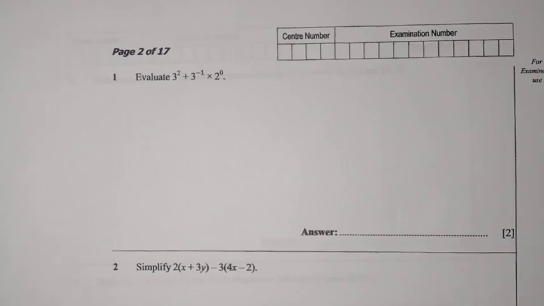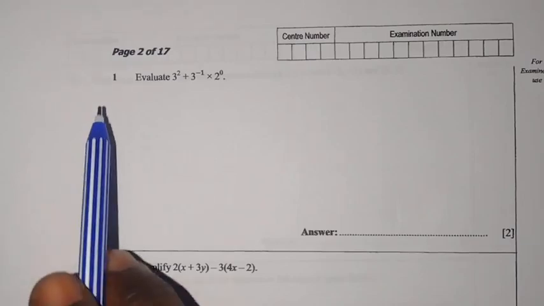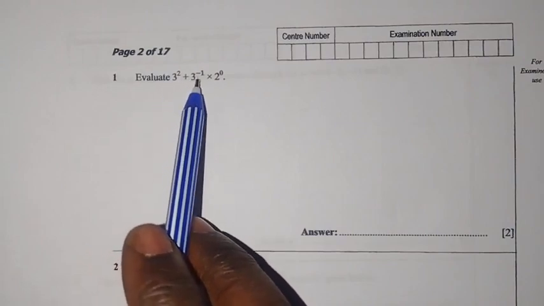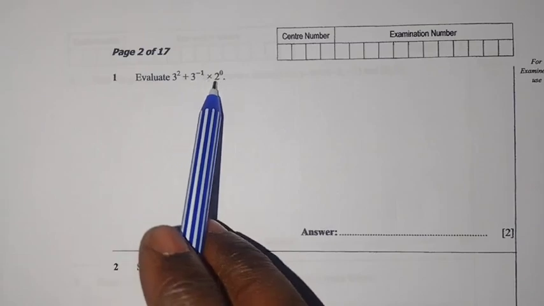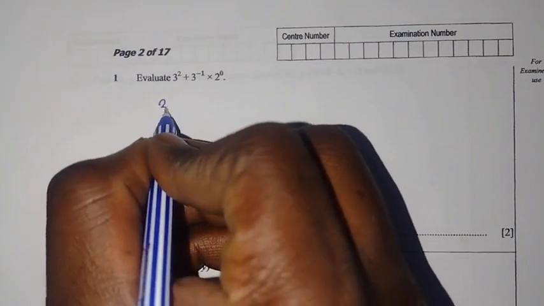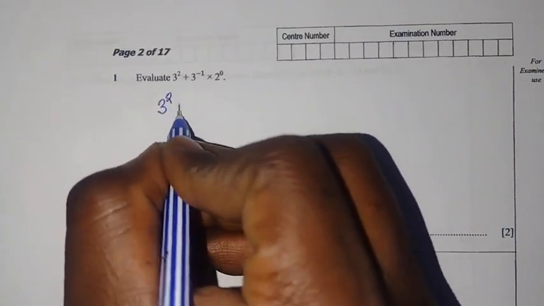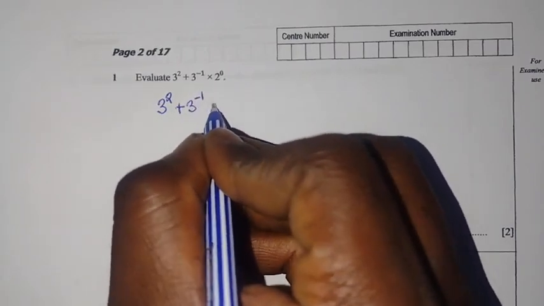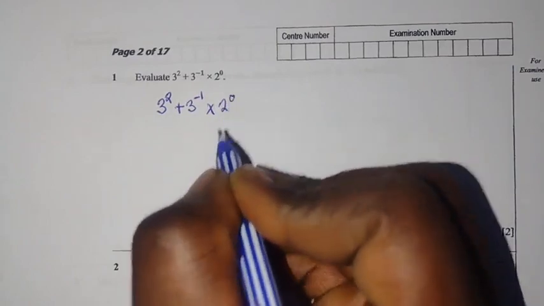Alright, so this is our question 1. Evaluate 3 squared plus 3 raised to the power of negative 1 times 2 to the power 0. So we are going to write the question: 3 squared plus 3 to the power negative 1 times 2 to the power 0.